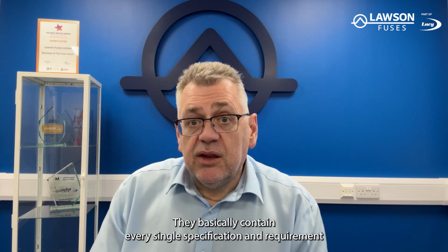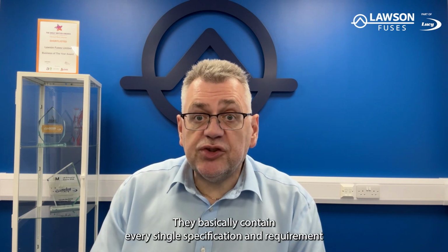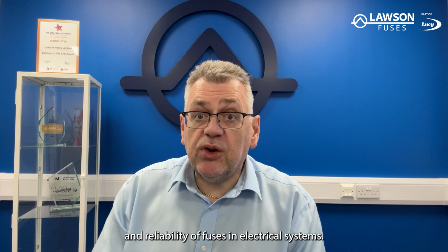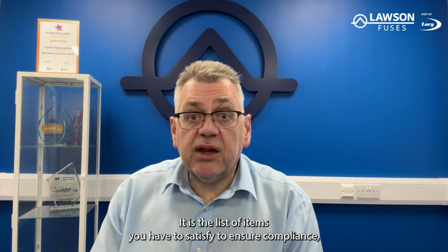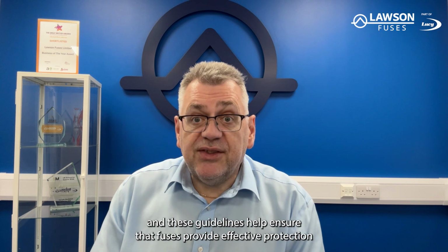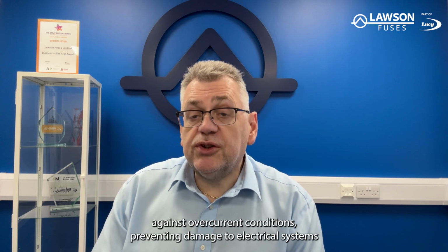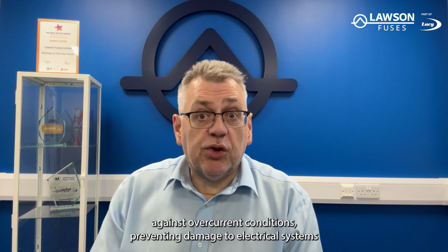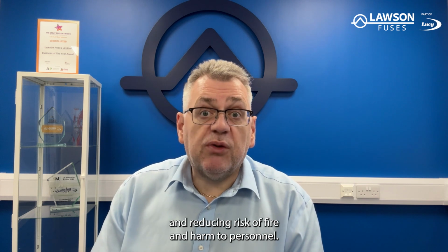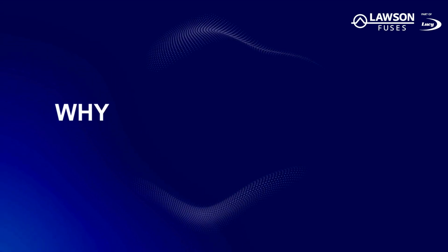So, what information is actually in the fuse standards? They basically contain every single specification and requirement that you need to design or utilise a fuse. The wide range of important information ensures the safety and reliability of fuses in electrical systems. It is the list of items you have to satisfy to ensure compliance, and these guidelines help ensure that fuses provide effective protection against overcurrent conditions, preventing damage to electrical systems and reducing risk of fire and harm to personnel.